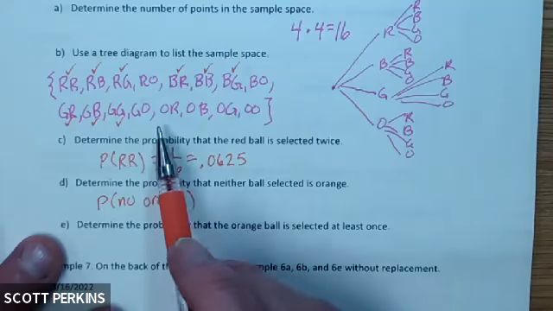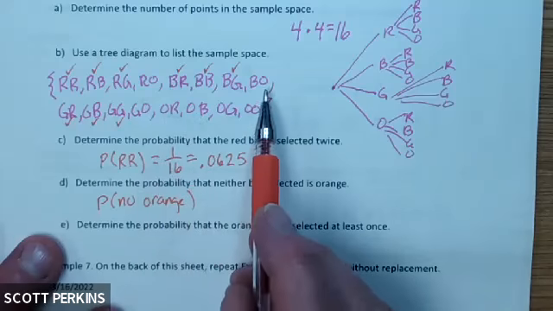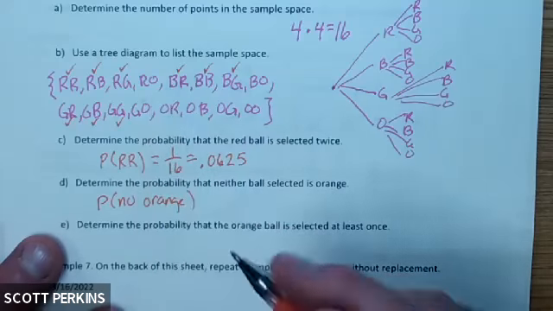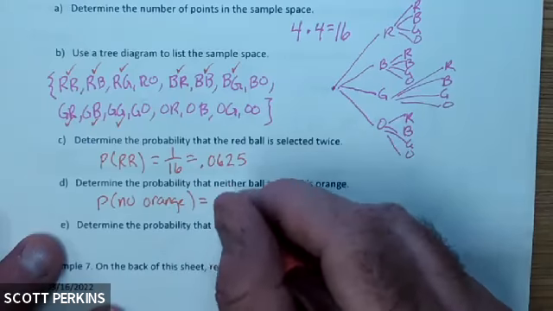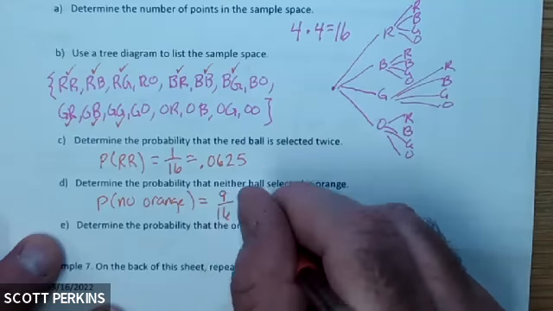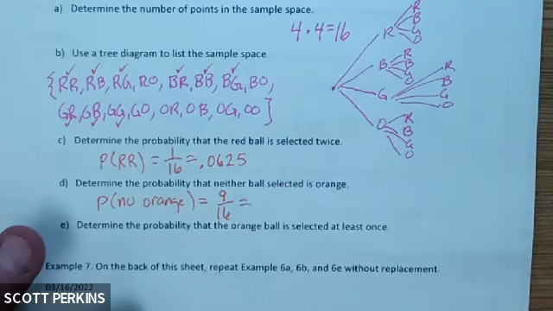I think I counted right. 1, 2, 3, 4, 5, 6. Okay, yeah. I think it's supposed to be 9. So 9 out of 16. Again, that's a reduced fraction. If you got that, great.